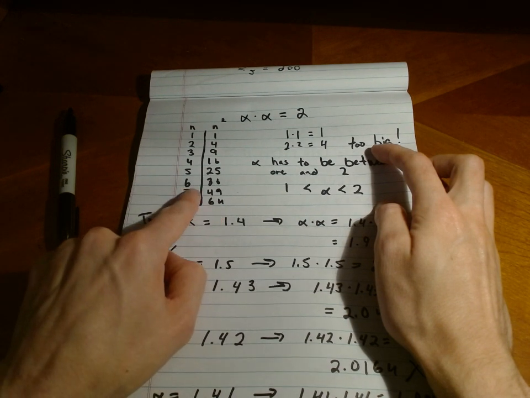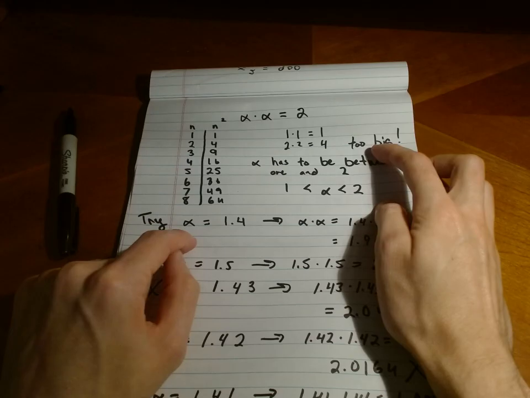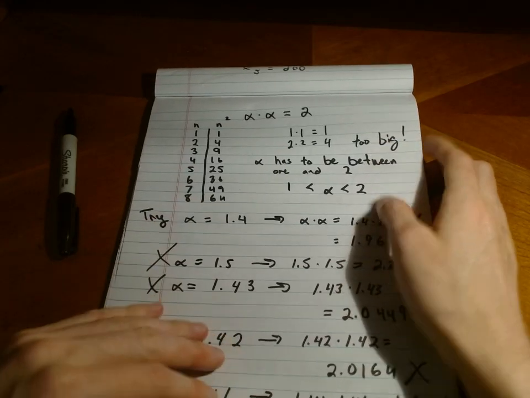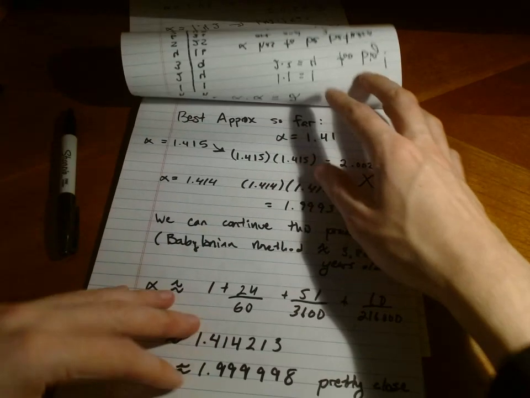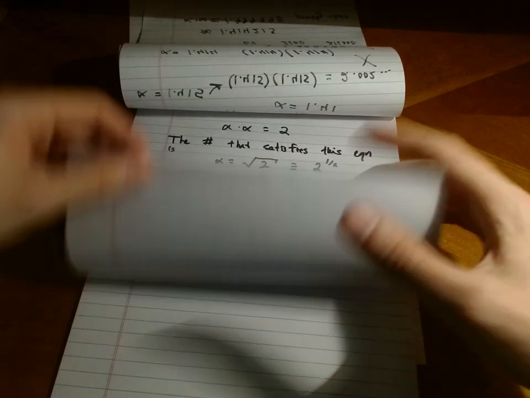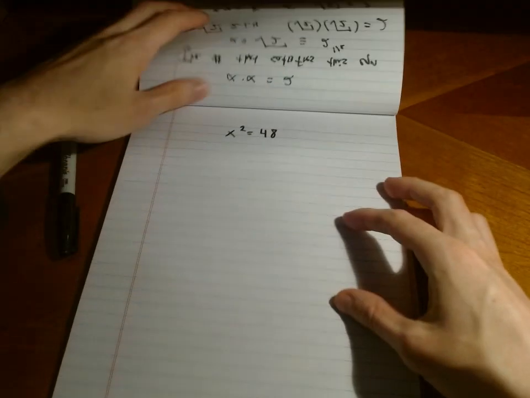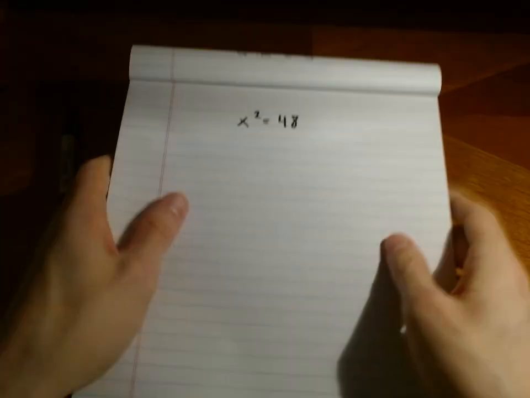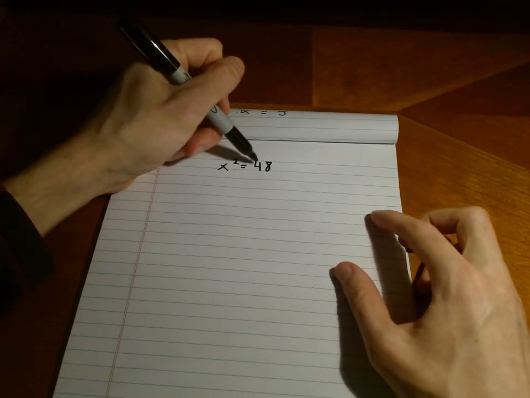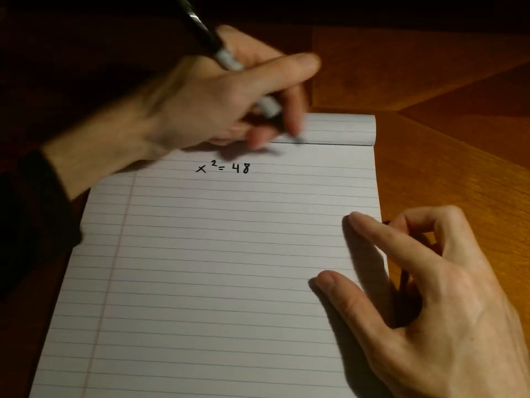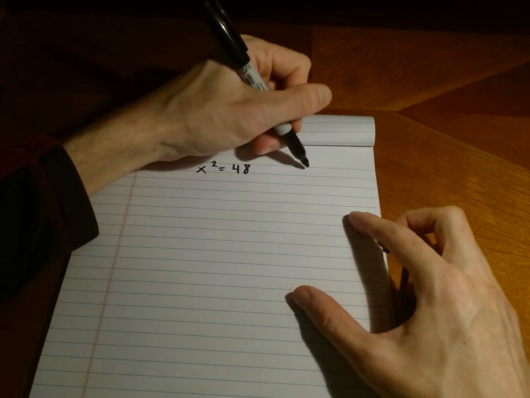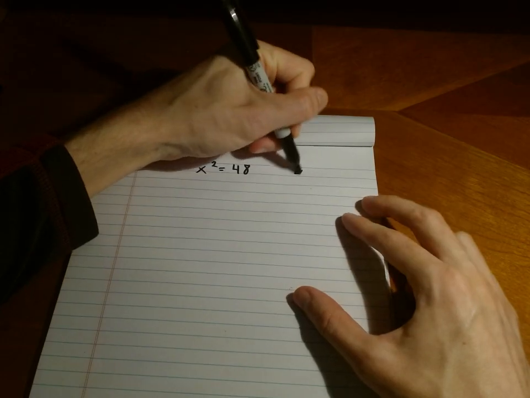And 6 times 6 is 36, so it looks like it's not a perfect square, so it's going to be an irrational number. When we simplify it, it's going to have a square root symbol in there. So this isn't a perfect square, so it's going to be an irrational number. It's going to have one of those square roots on there.